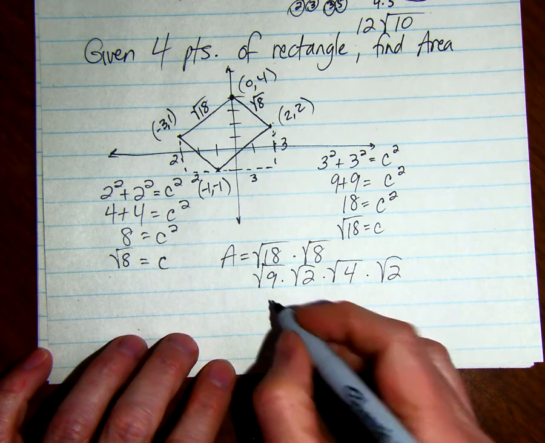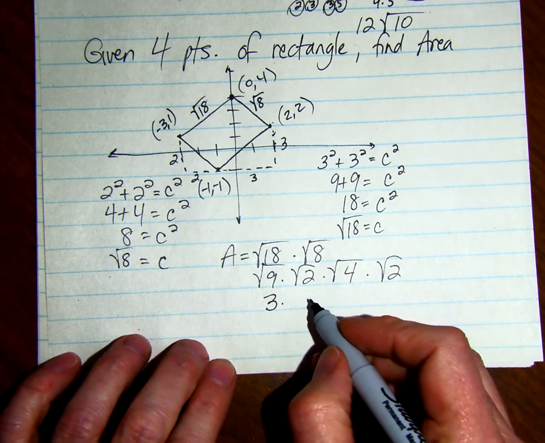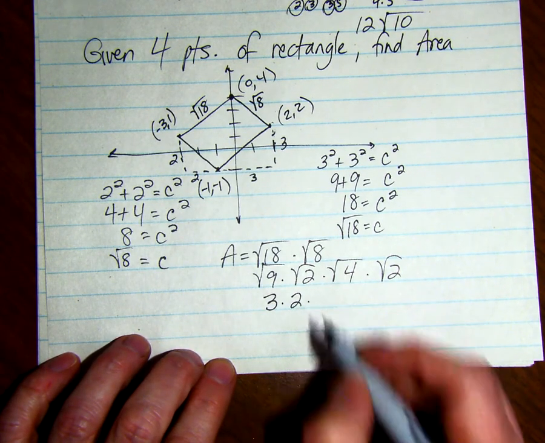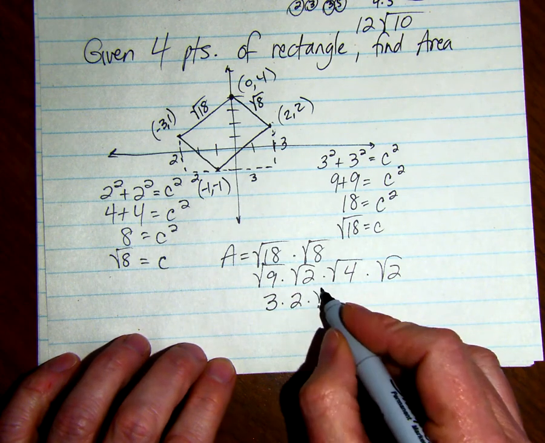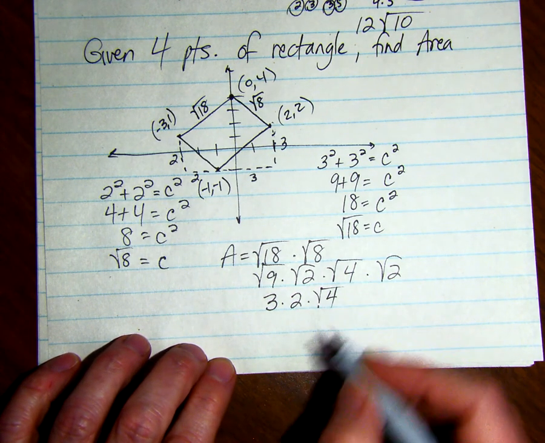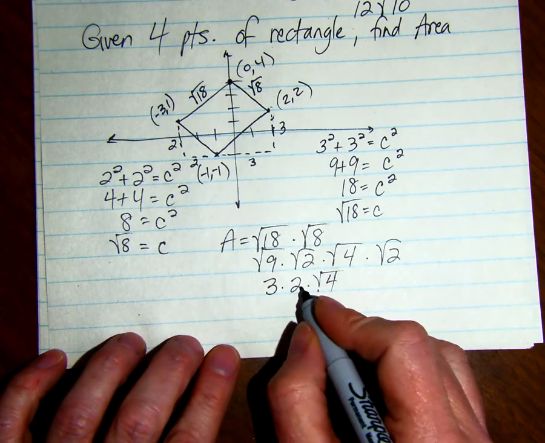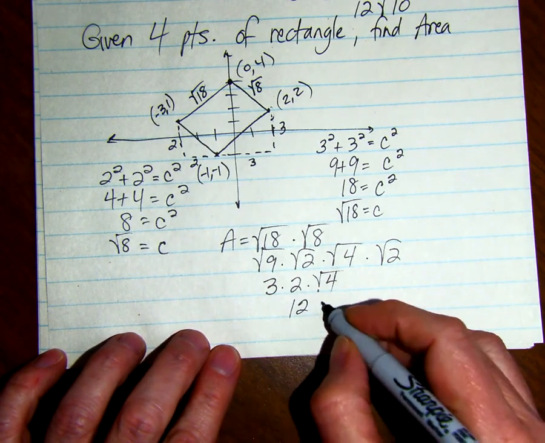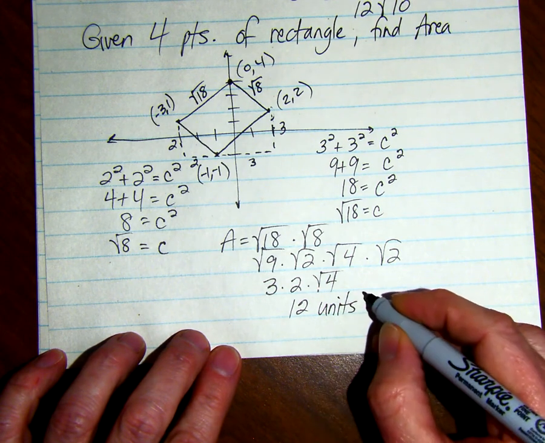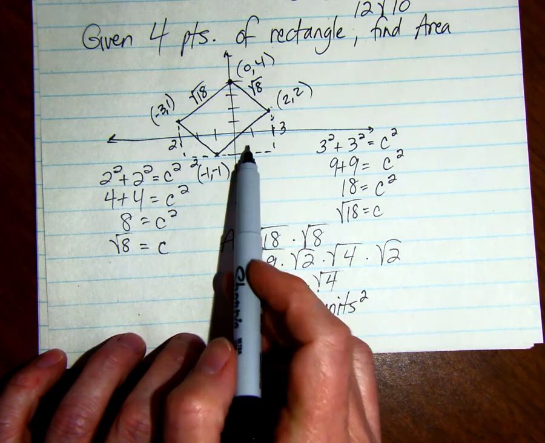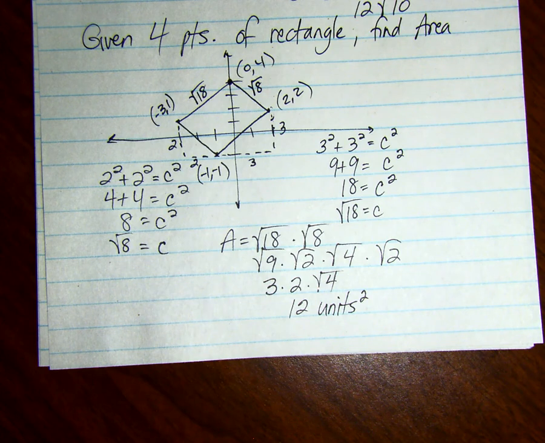So the square root of 9 is 3, the square root of 4 is 2, and the square root of 2 times the square root of 2 is the square root of 2 times 2, or 4, but that's 2. So we have 3 times 2 times 2, which is 12 units squared. So the area of this rectangle is 12 units squared.